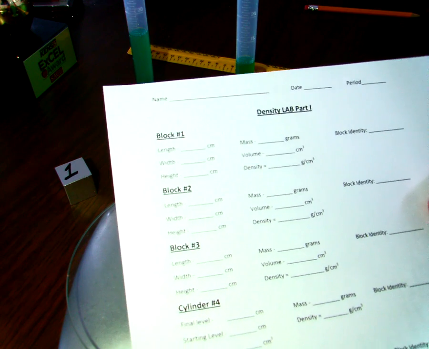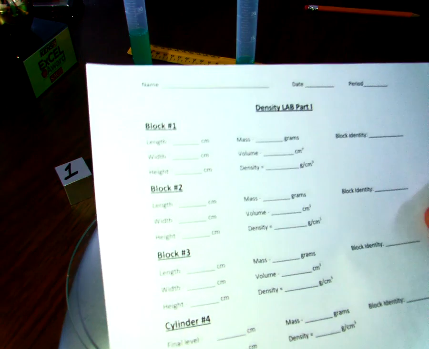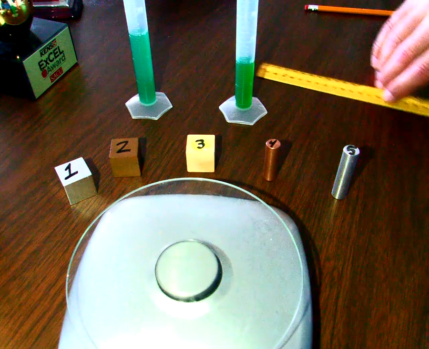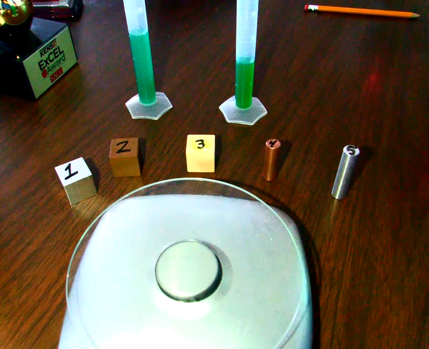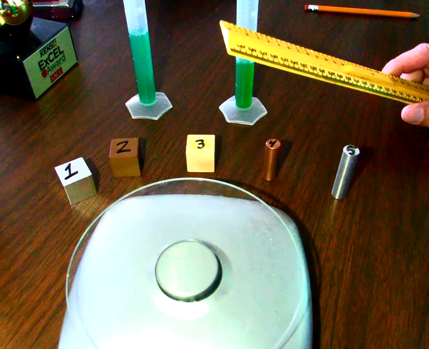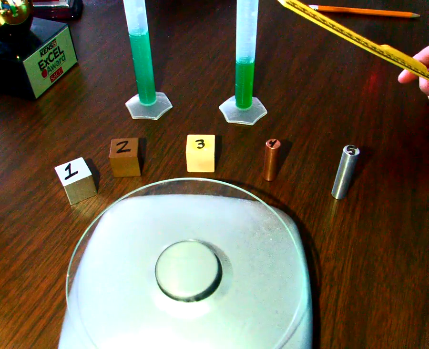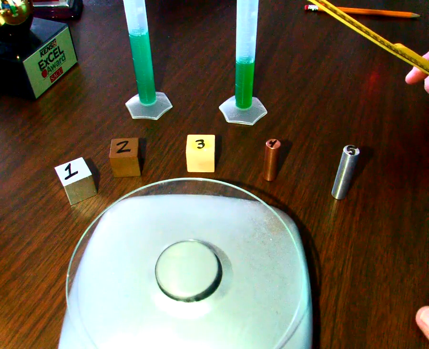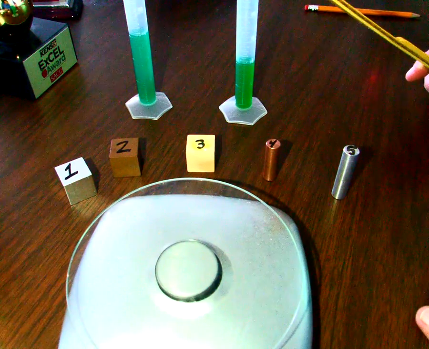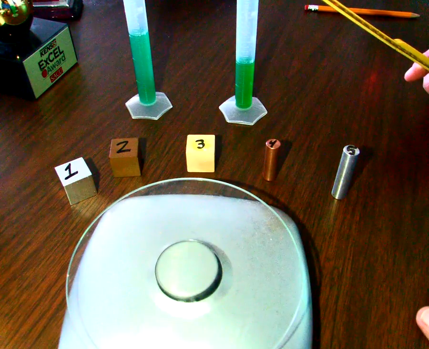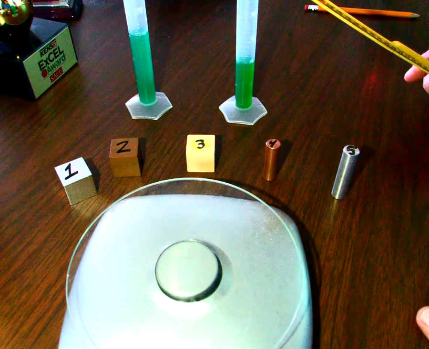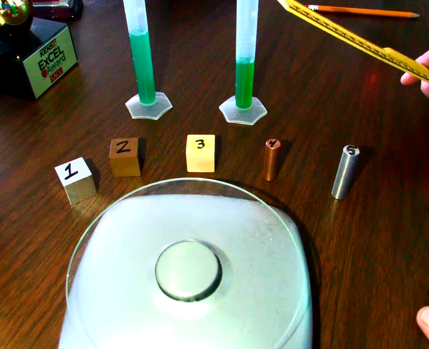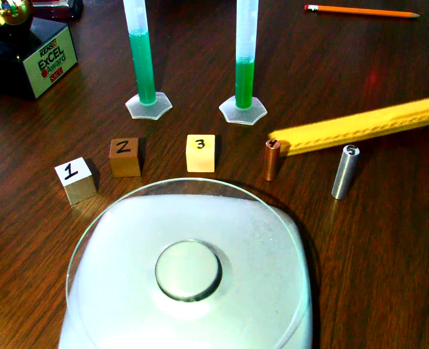So we'll go ahead and get started. We're going to be working with block number 1 first, and how this is going to work is I'm going to show you the dimensions of the block using this ruler, and then you are going to calculate your volume. After you find your volume, I'm going to mass each of the blocks using our scale here, and then you'll have your volume and your mass, and you can go ahead and calculate your density. We'll go slowly, and that way you can have time to calculate volume and find your mass and then find your density, and hopefully you can identify your unknown metals. So let's go ahead and get started with block number 1.